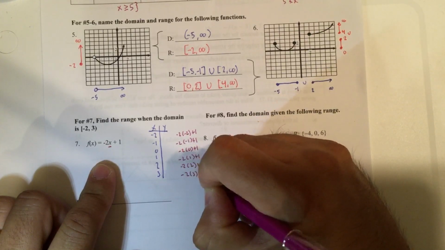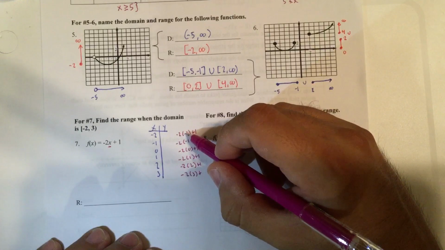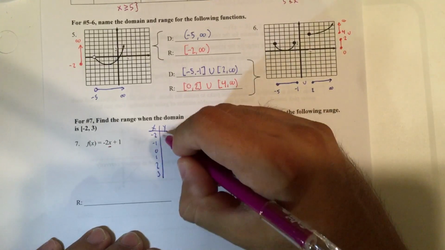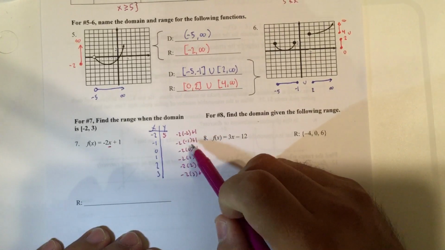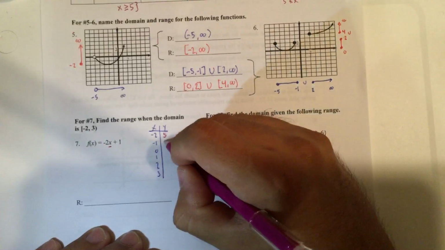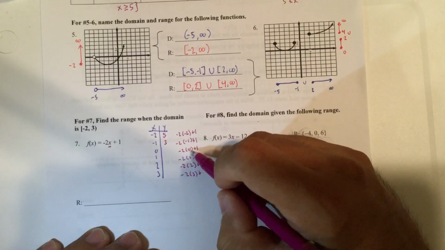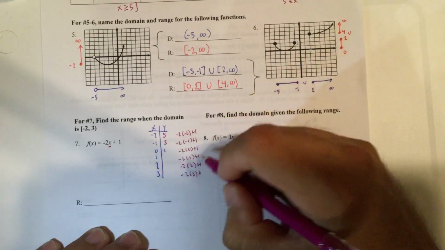And there we go. All right. So negative times a negative is positive. 2 times 2 is 4. 4 plus 1 is 5. Then we have -2 times -1 is 2. 2 plus 1 is 3. -2 times 0 is 0. 0 plus 1 is 1.